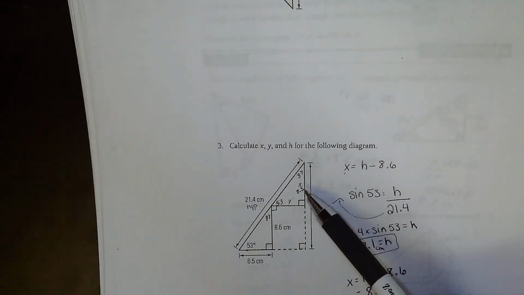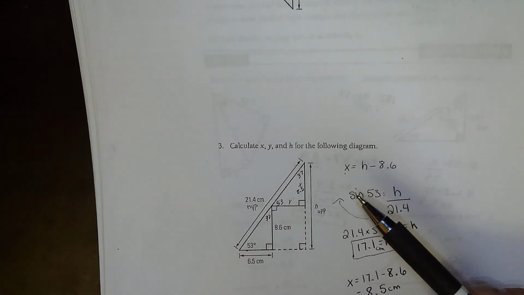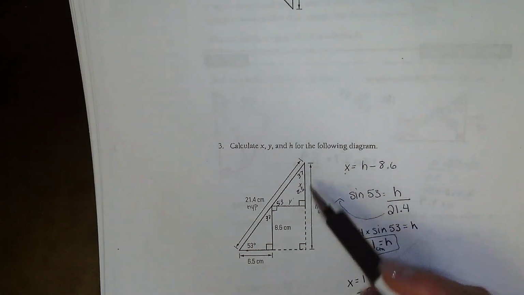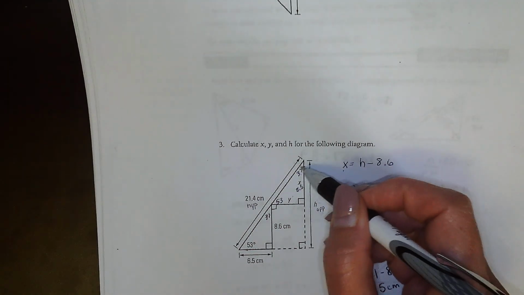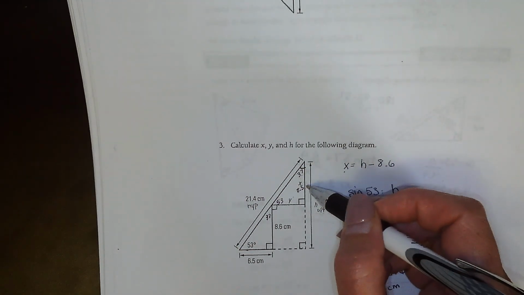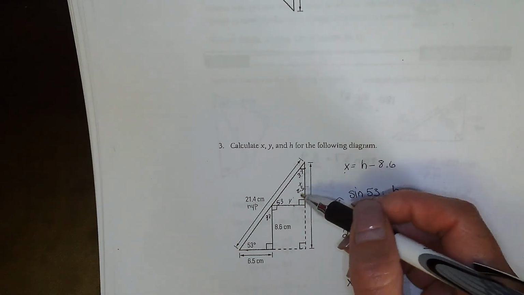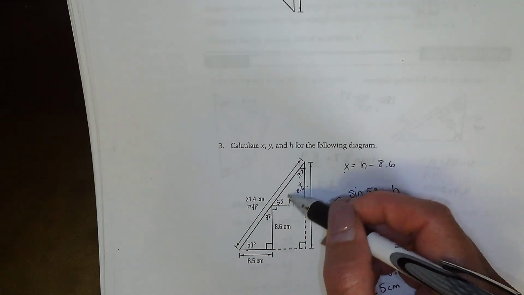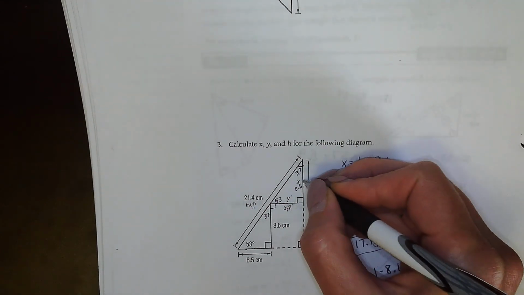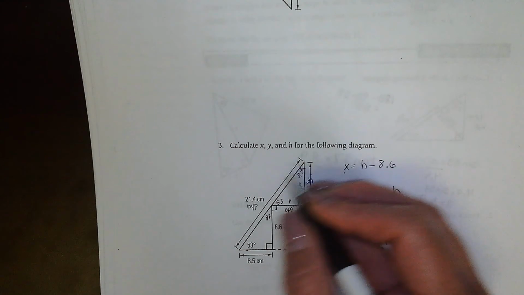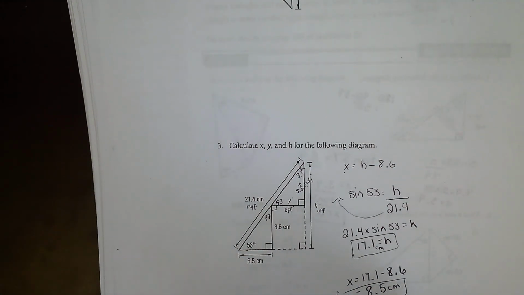Now that I know a side and one of these angles, I'm going to go ahead and use the angle 37. So I'm going to call this my adjacent and this my hypotenuse. No, I'm not going to call that the hypotenuse. I'm going to call that my opposite. Sorry about that. And adjacent. So now we're going to use tangent.